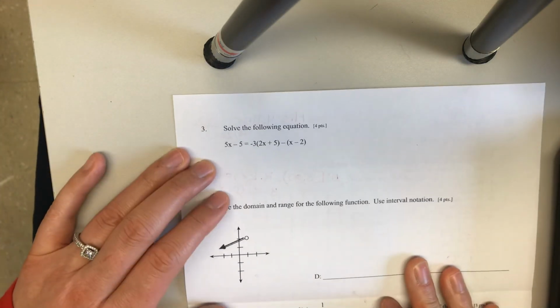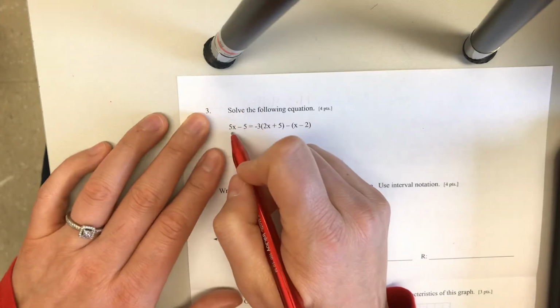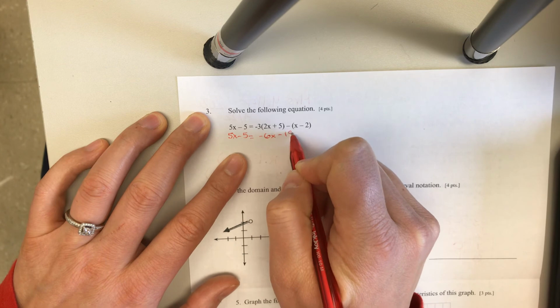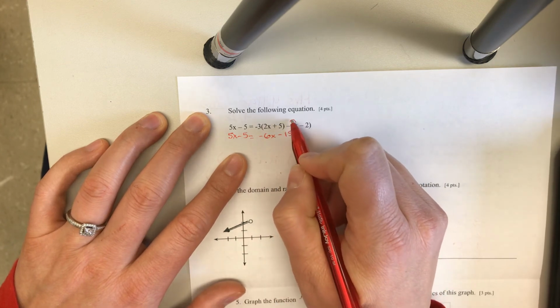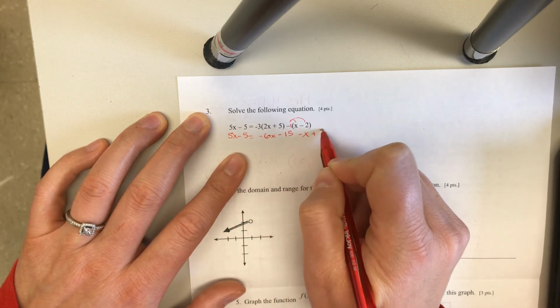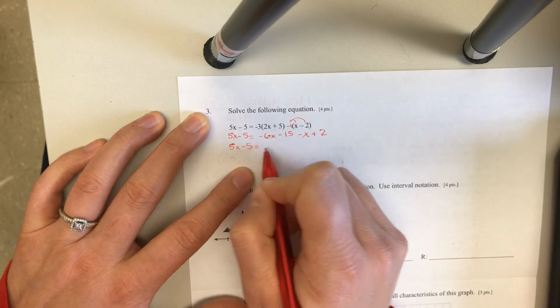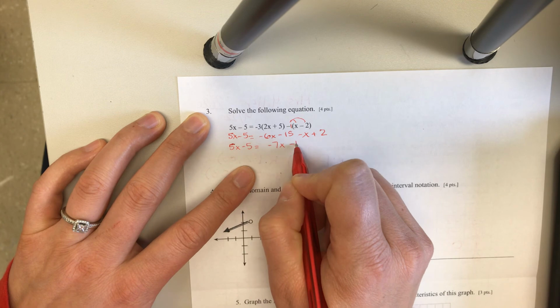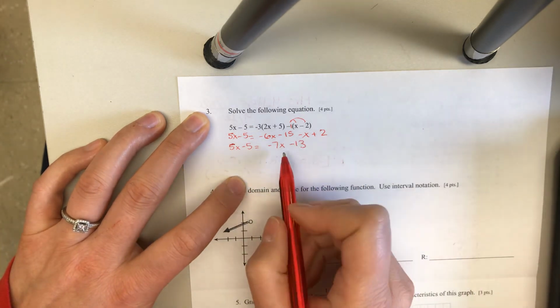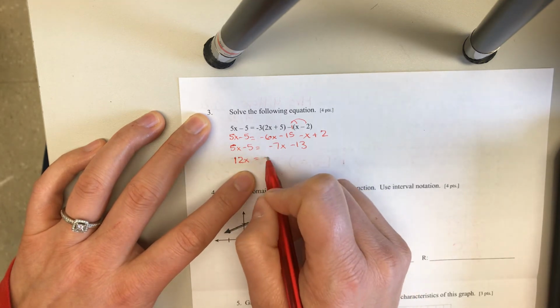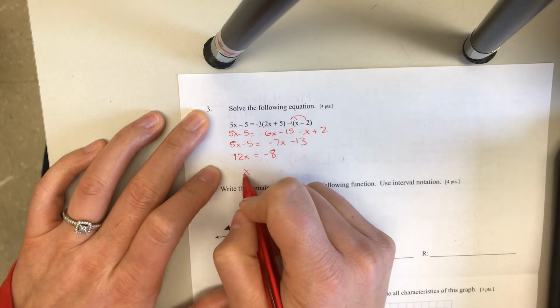Okay, question number 3, solving. I would say for the most part, you guys did a really good job with this. Okay, remember this means -1 to distribute. On the right side, I can combine like terms and get negative 7x minus 13. Then I can add 7 to both sides. I can add 5 to both sides. I can divide by 12.